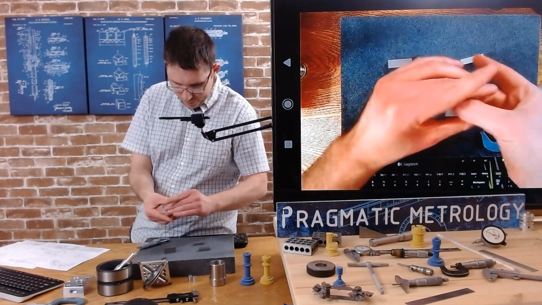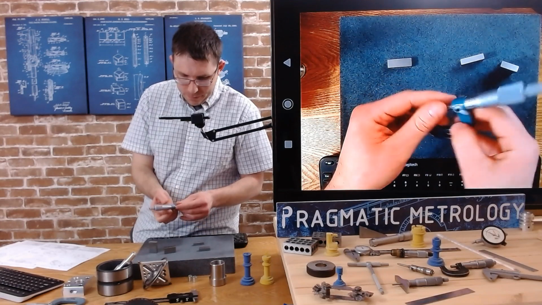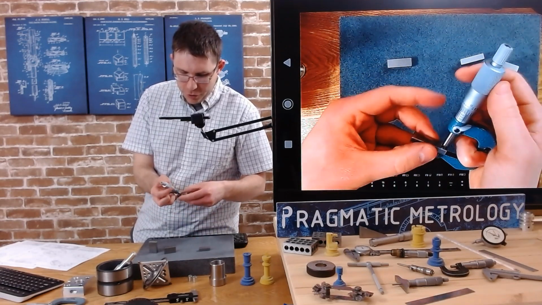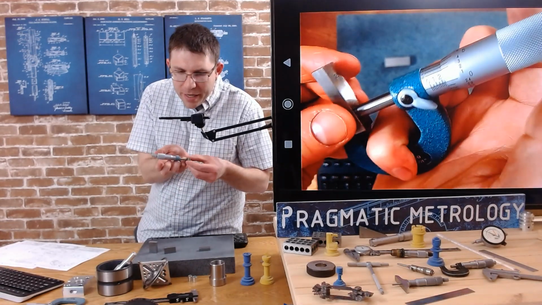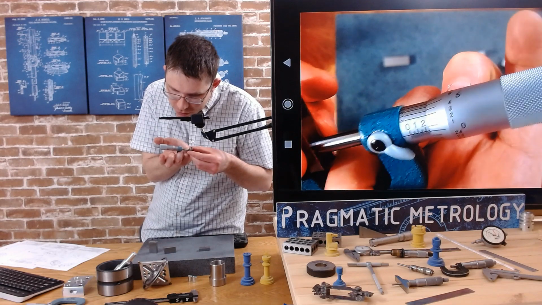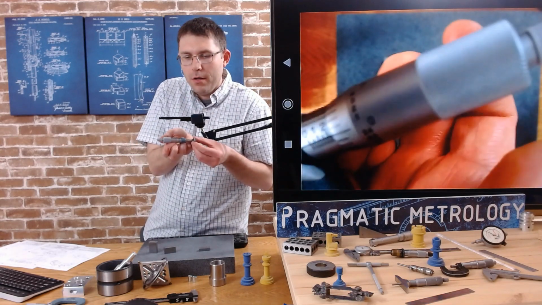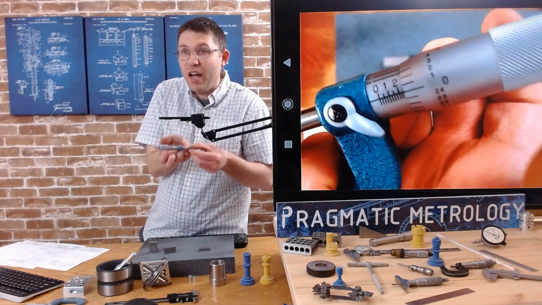Let's see what this looks like. This is a 1/4 inch by touch, and I'd say it is still just a hair above, probably very close to where it was before. Sorry about that. So just a hair high.